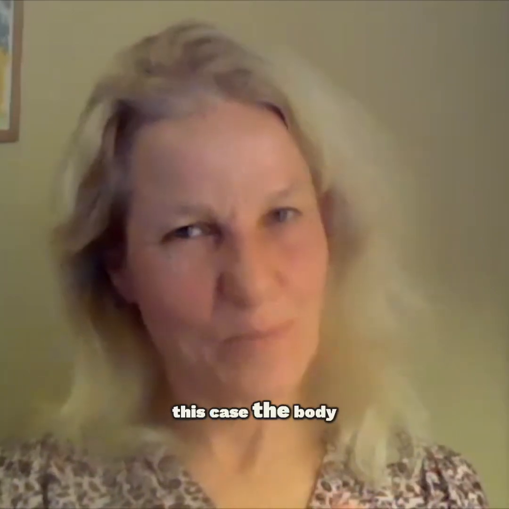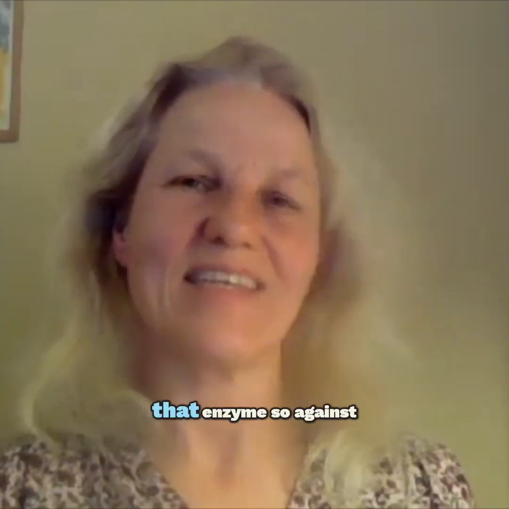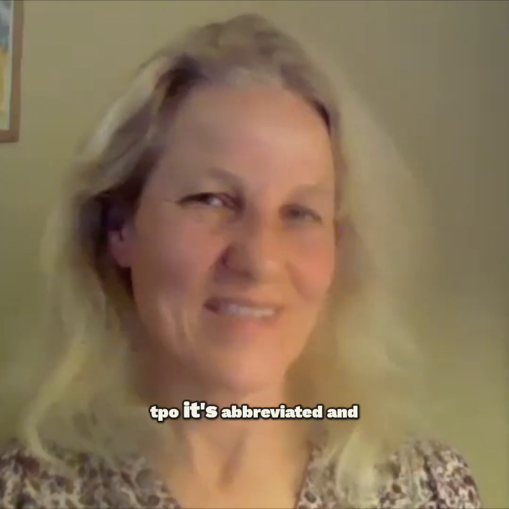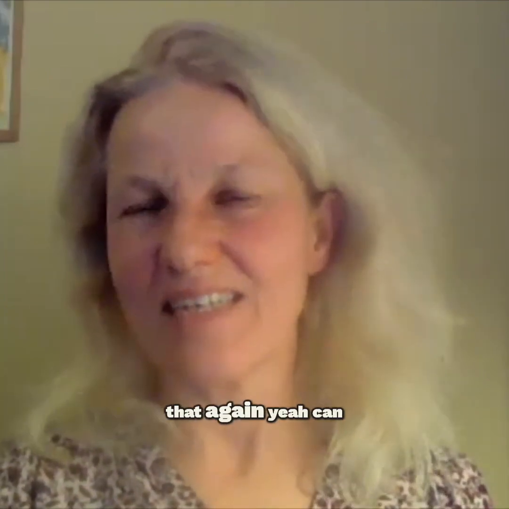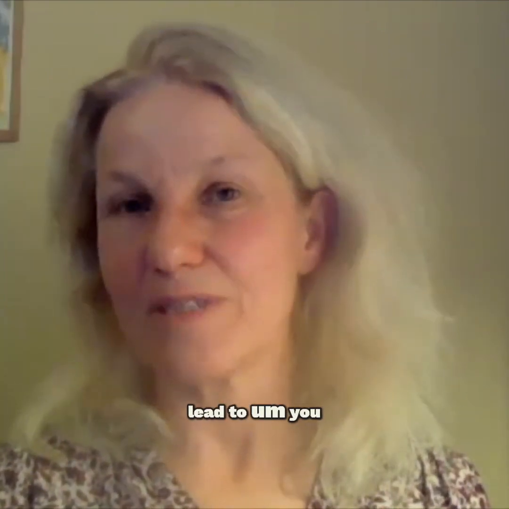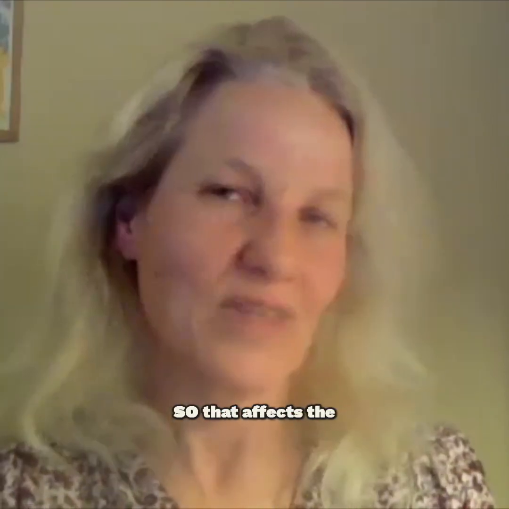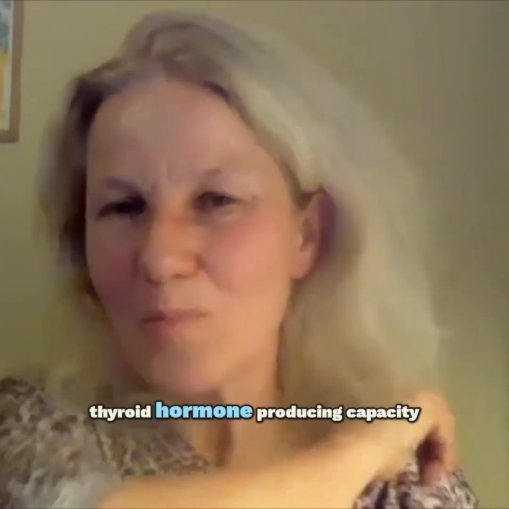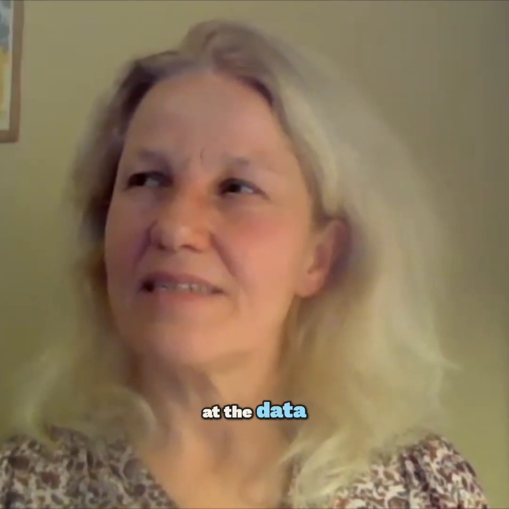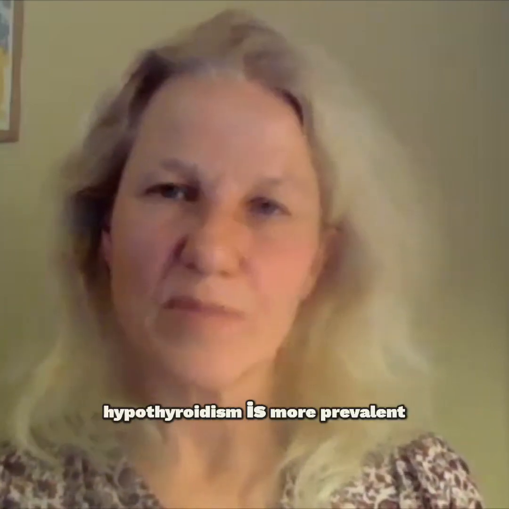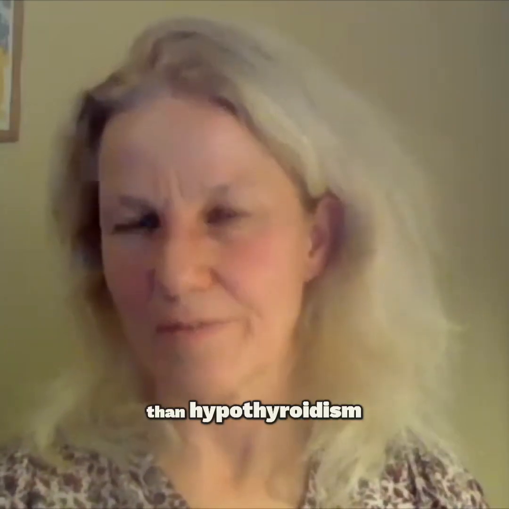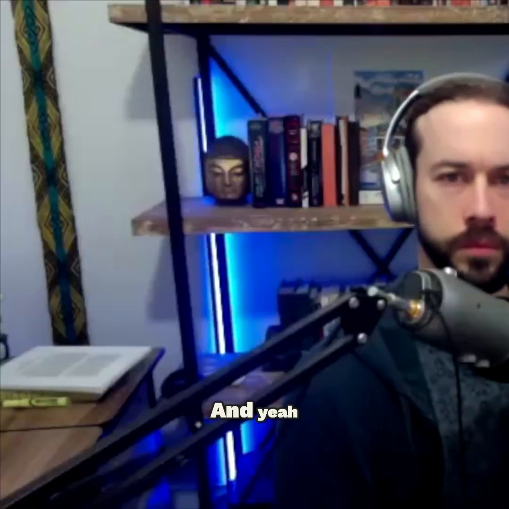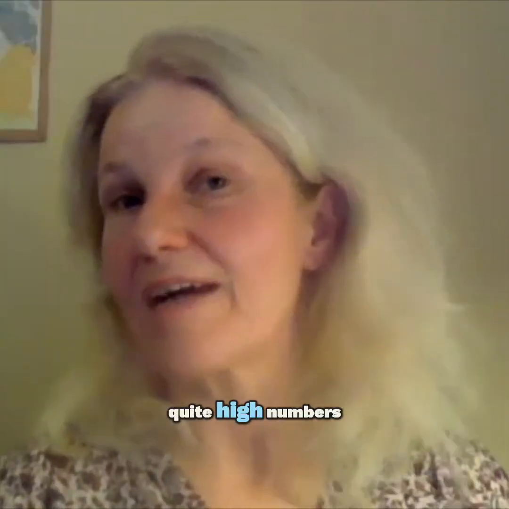And in this case, the body makes autoantibodies against that enzyme, so against TPO, as it's abbreviated, and that can lead to an attack that affects the thyroid hormone producing capacity of the thyroid gland. So if you look at the data, hypothyroidism is more prevalent than hyperthyroidism. And it can actually reach quite high numbers, especially in older people.